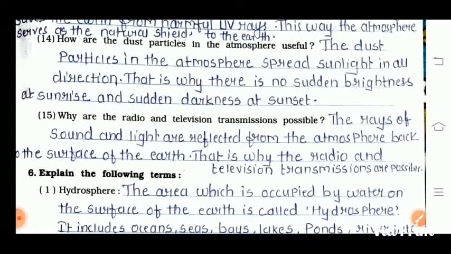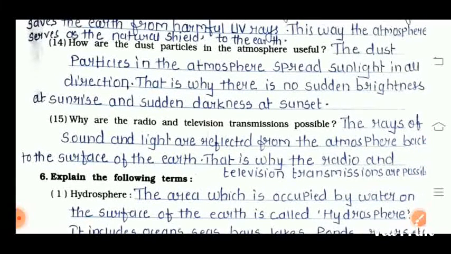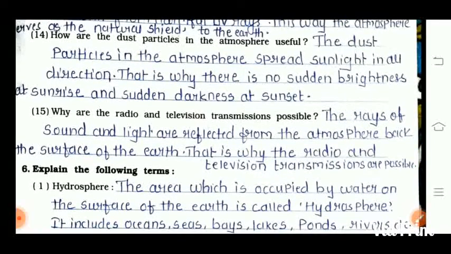Question number 15 is why are the radio and television transmission possible? The rays of the sound and the light are reflected from the atmosphere back to the surface of the earth. That is why the radio and television transmission are possible.